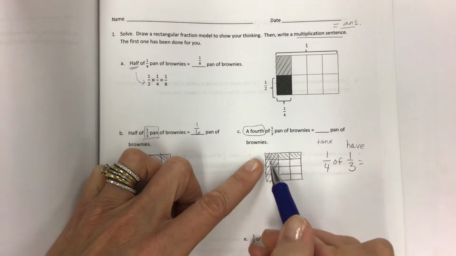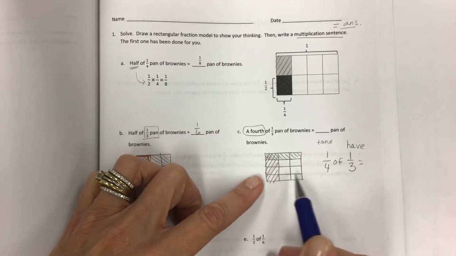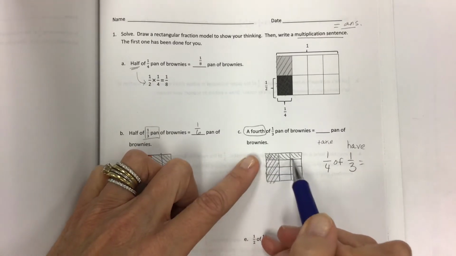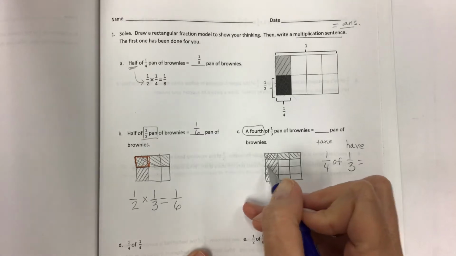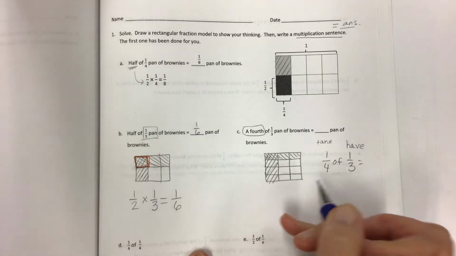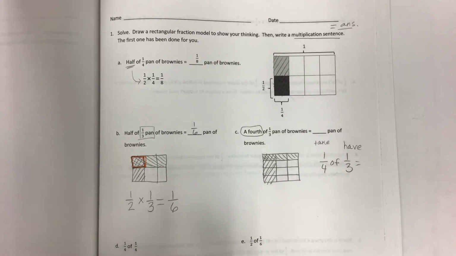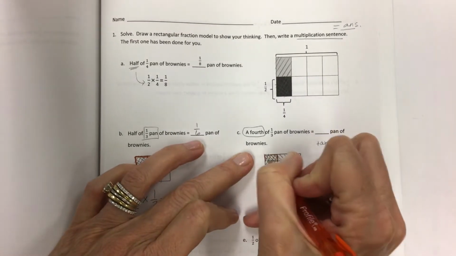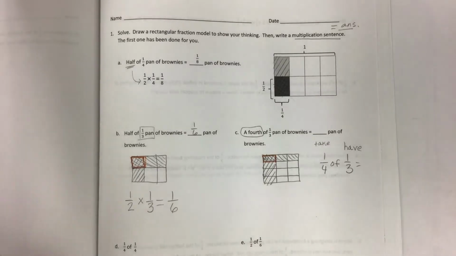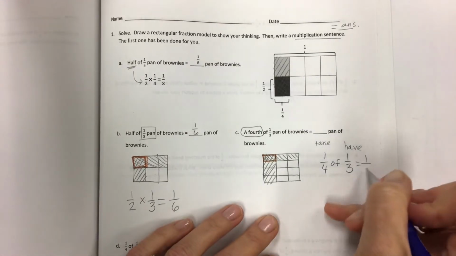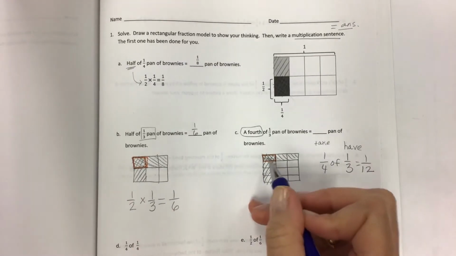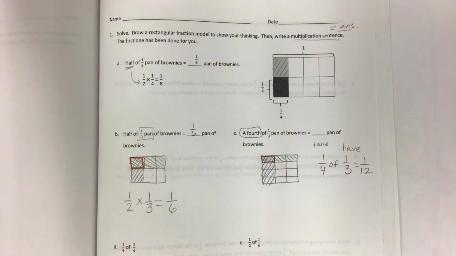I'm only shading one of the fourths. So only shade one of them. If you shade one here or one here, that's totally fine. It doesn't matter which one you shade, you're just shading one. What you're going to end up with is only one of those pieces out of 12 that is double shaded or crisscross. Okay, let's do another one.